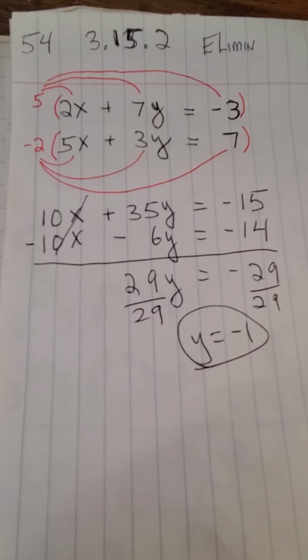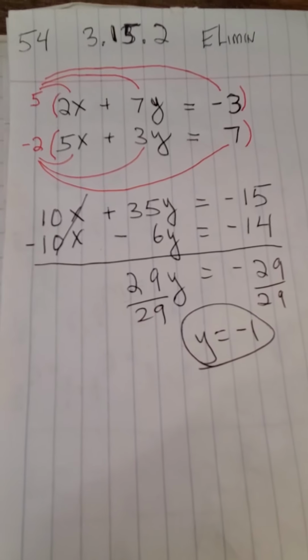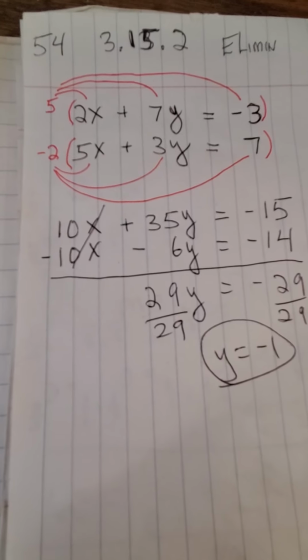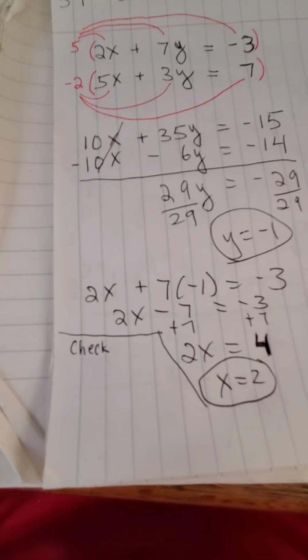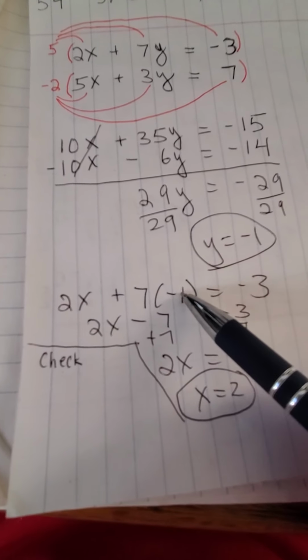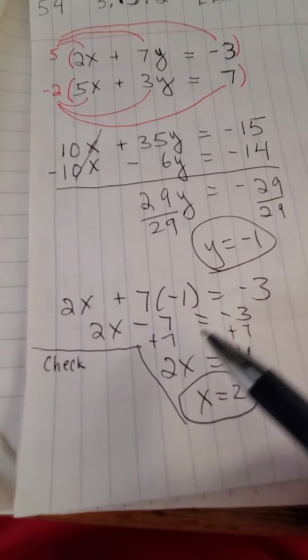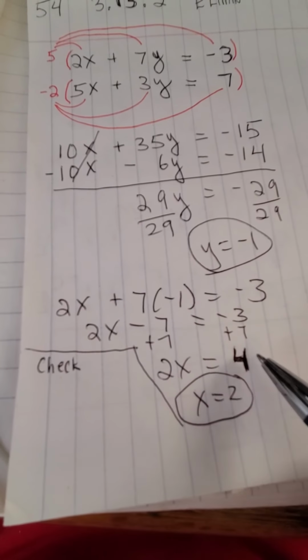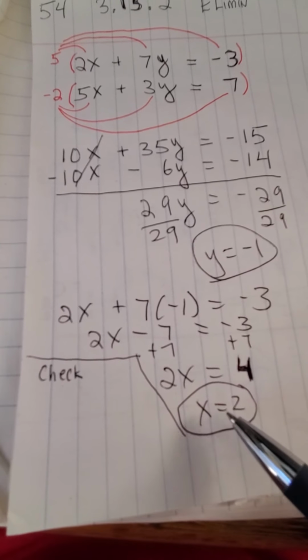Now I'm going to take the -1 and put it into, let's say, it doesn't matter, I'm going to do it in the first equation and solve for x. I put y equals -1 into the first equation. I get 2x minus 7 equals -3. Add 7 to each side. 2x equals 4. x equals 2. And that's my solution. x equals 2.